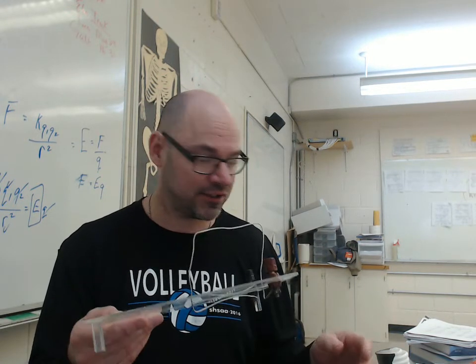wire here. Excuse me for a sec. There we go. And we're going to basically just test it with a compass and things like that. We're also going to look at a current carrying coil like this and just a straight wire as well.